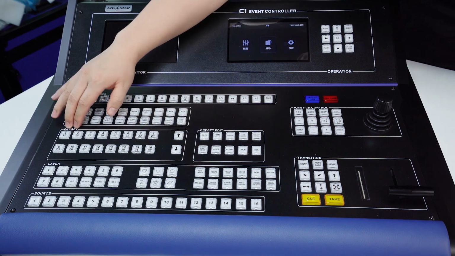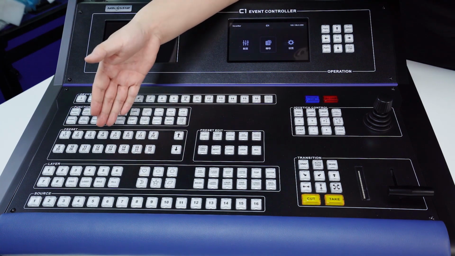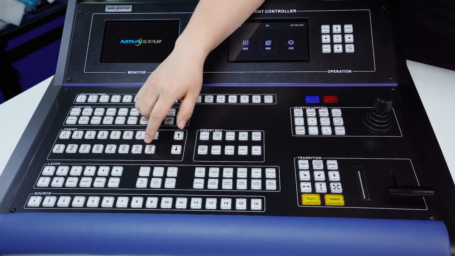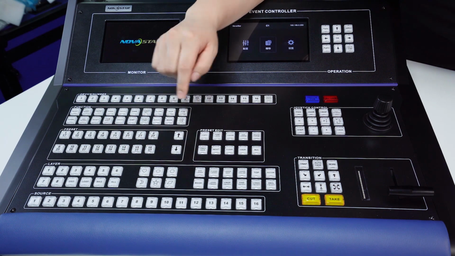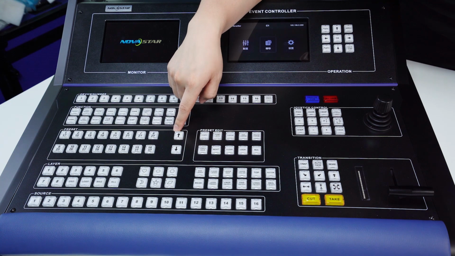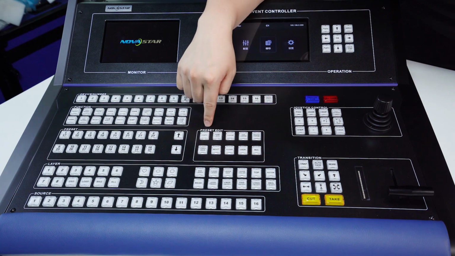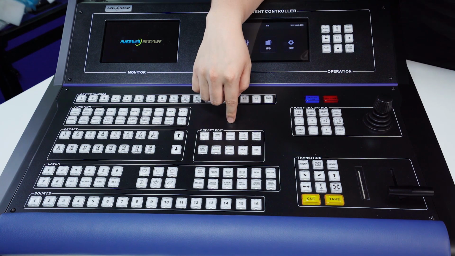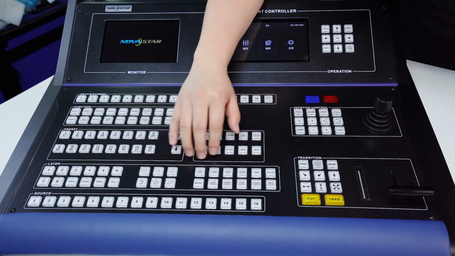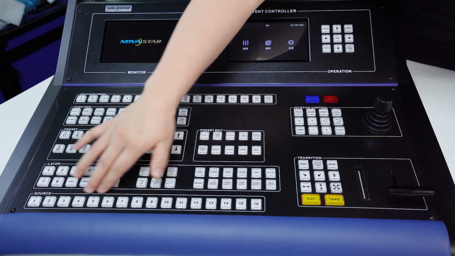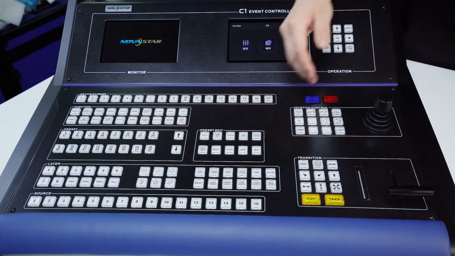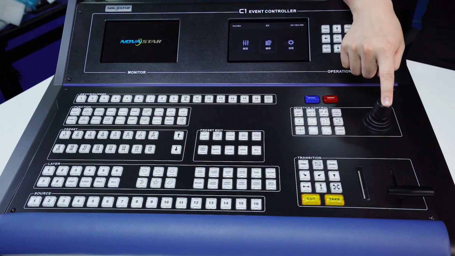And this part is the preset area. The C1 supports a maximum of 32 presets. Next to the preset area is a preset edit area. We can also customize the presets. And on the bottom are the layer settings and the input source selection. So let's take a look at the right side. Here we have a joystick control.